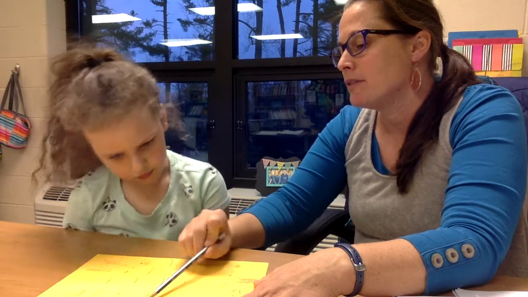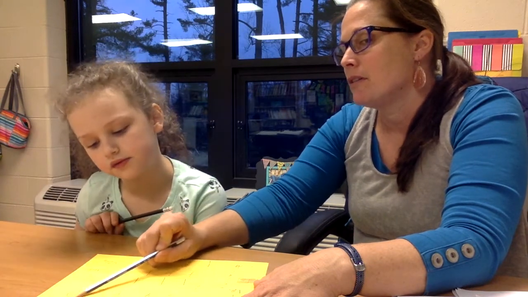The denominator was the total number of equal parts. Good. So the bottom number is the total number of equal parts. So on the number line in between 0 and 1, how many equal parts are there? 1, 2, 3, 4, 5, 6. 6. So what's our denominator?